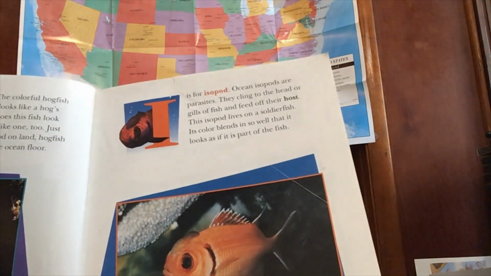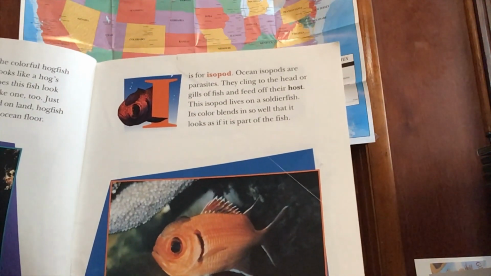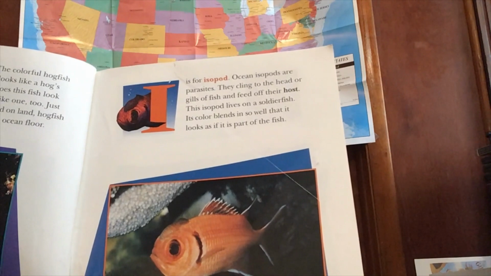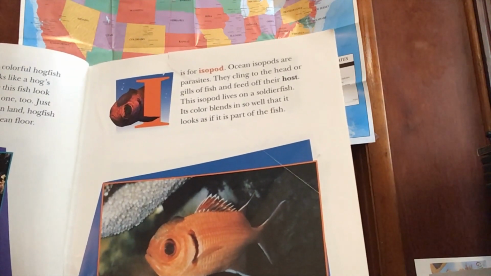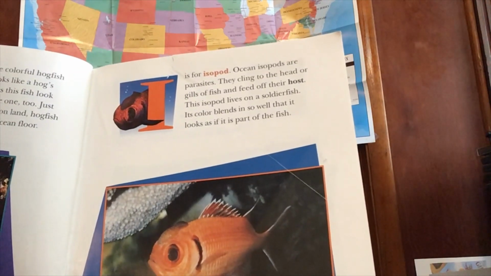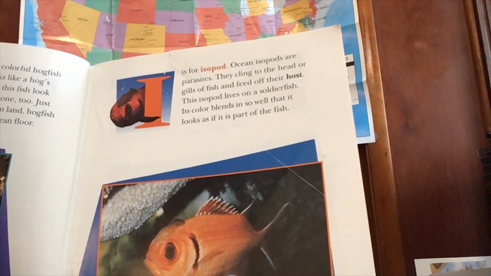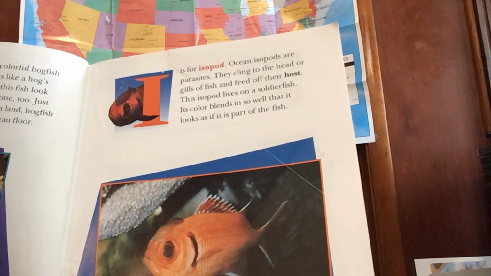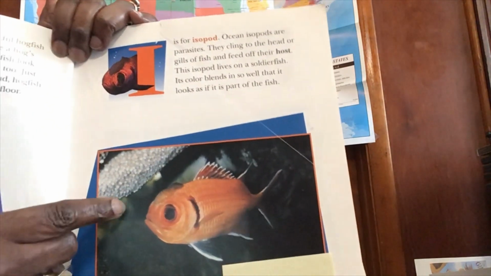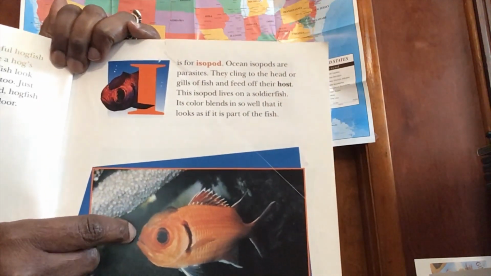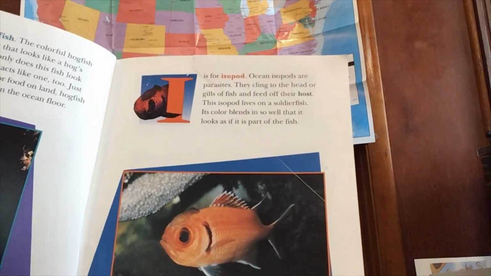I is for isopod. Isopods in the ocean are parasites. They cling to the heads and gills of fish and feed on their host. This isopod lives on a soldier fish. Its colors blend in so well that it looks as if it's part of the fish. Here's the isopod right here. You can't even see it. Parasites are not good for fish. That's why we have the gobies to help.